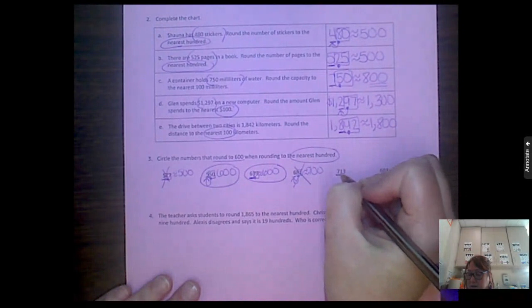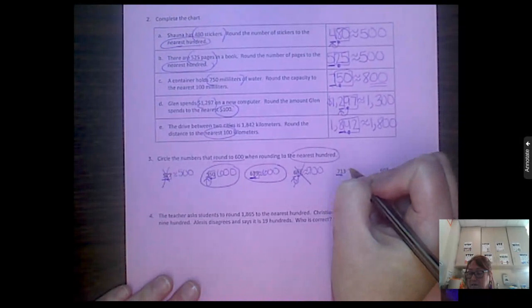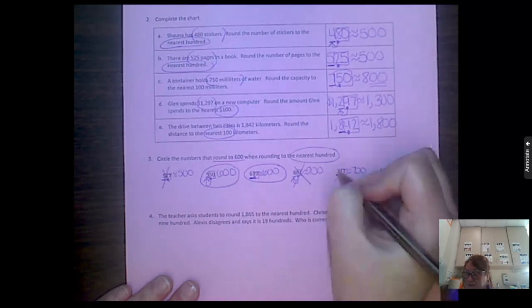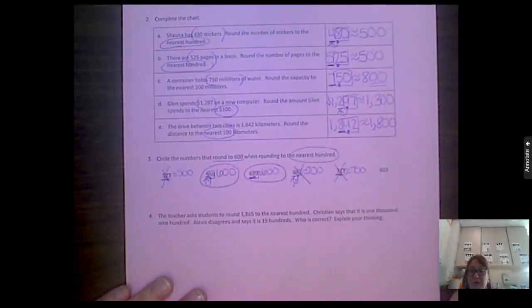713. Well, I already think I know this one, because if this is a 7 already, can it go below the 700? No. I'll just do this real quick. If I put a dot here after this one, 4 or below, leave it alone, that still is going to stay a 7, and these become zeros. So that can't work, right? Because it has to be 600. So that's a no. Did you agree with that one?